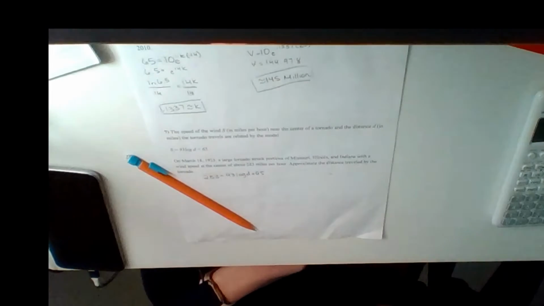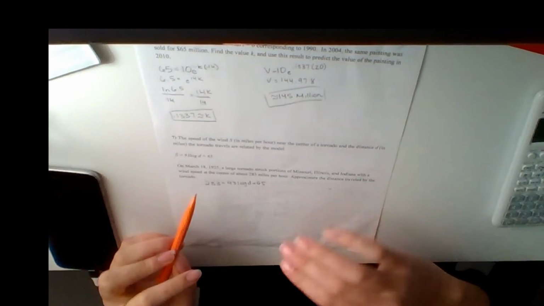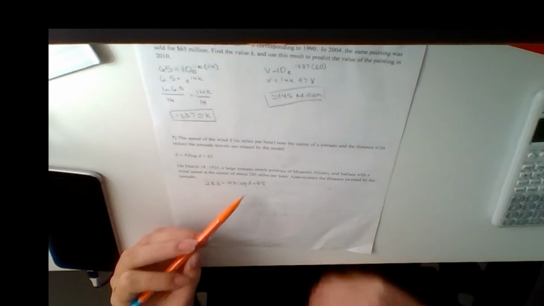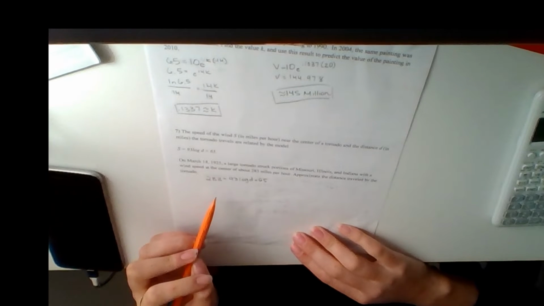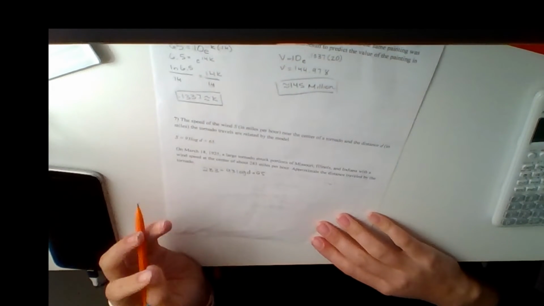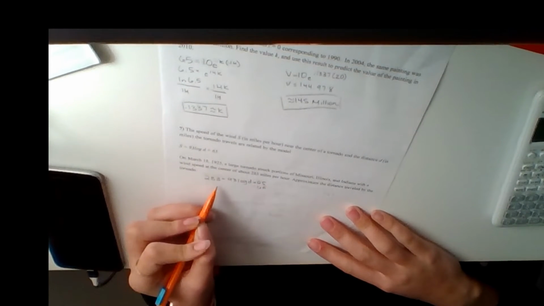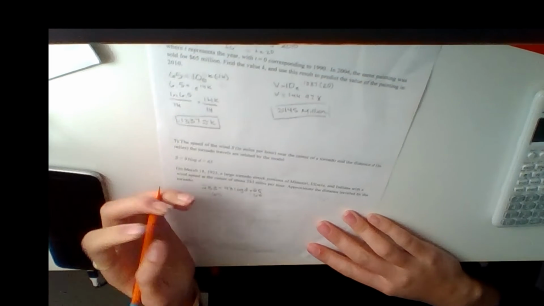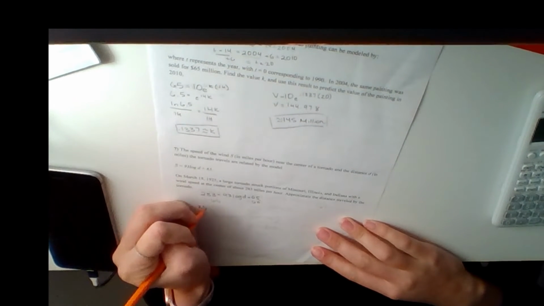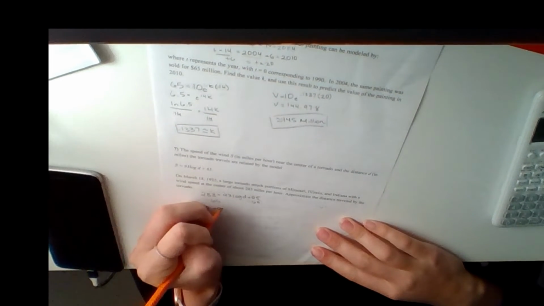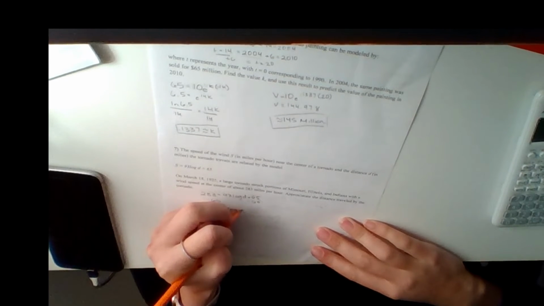So, we're trying to find d here, alright? So, we got the basic setup equation of 283 equals 93 log d plus 65, because the speed is 283 miles per hour. Then, we're just going to do some classic math here. We're going to subtract 65. And we're going to get 218 equals 93 log d.